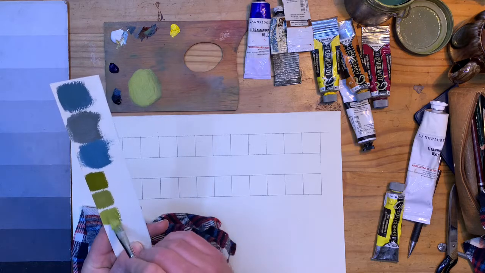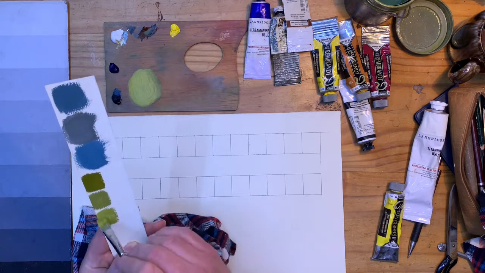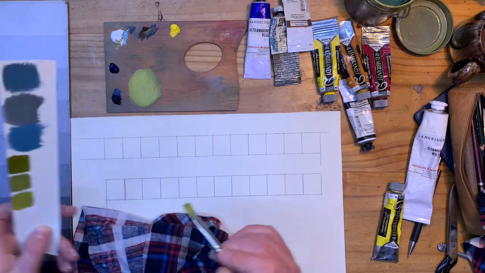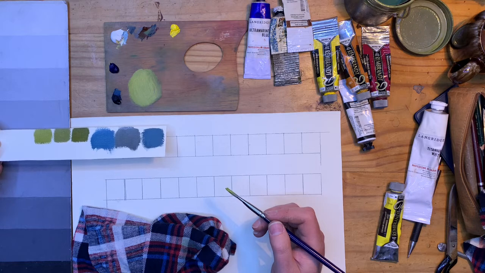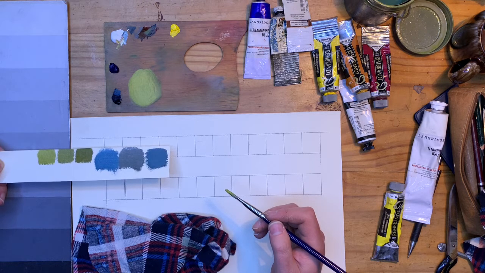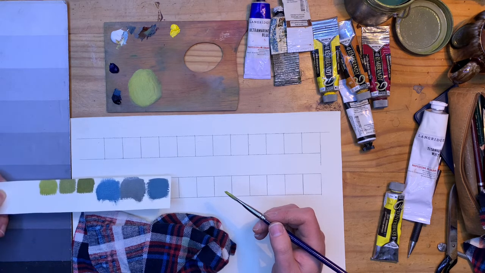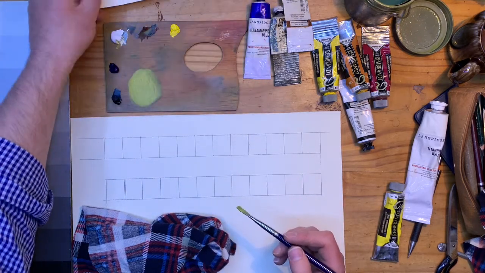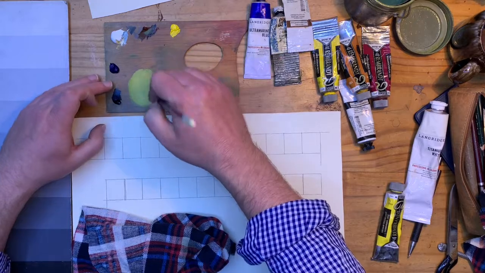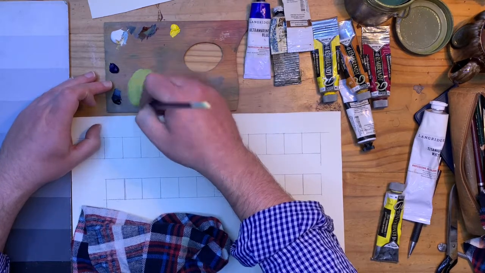That's looking pretty good. Straight away I can see on there, it's darker than 4. Squint down, it disappears into 5. It's lighter than 6. So I've established I've got my Australian green mixed to a tone 5.